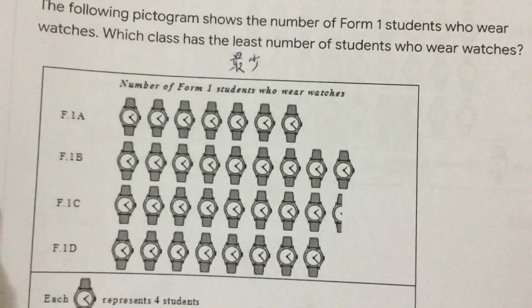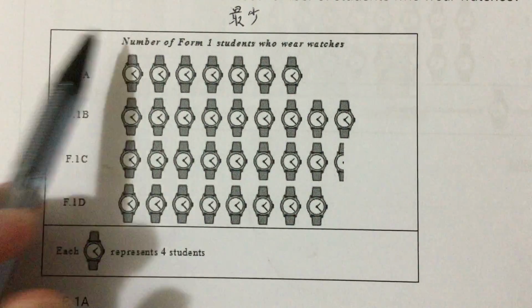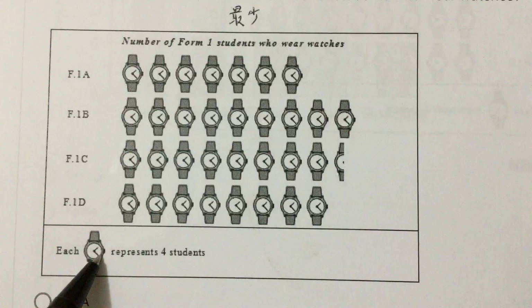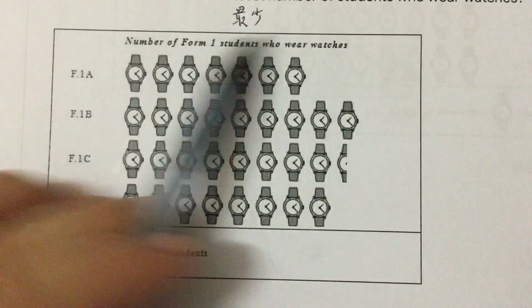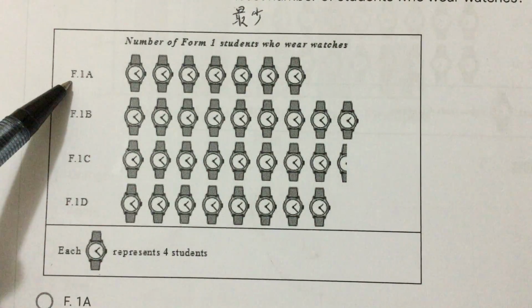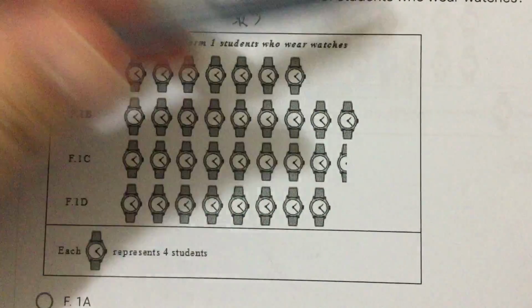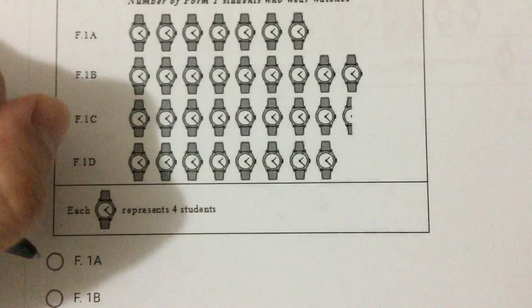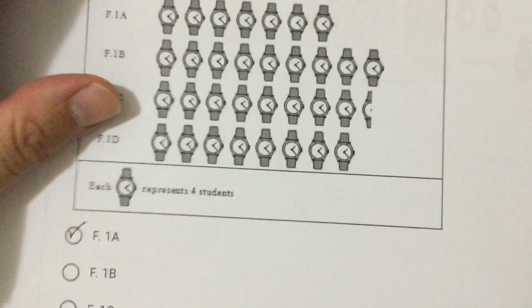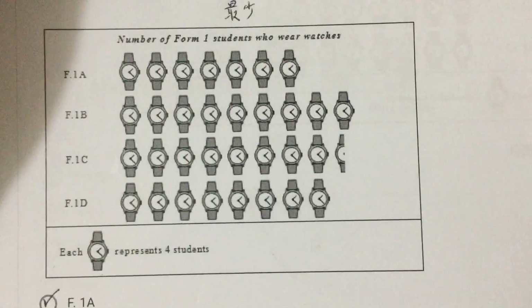In the real world, it is very difficult to draw all these watches for every student. So we may use one watch to represent some number of students. For example, here it will be 4 students. So let's look at this picture. Obviously, you will see Form 1A must be the least one because it has fewer watches, the smallest value. So the answer is Form 1A. So you will mark this one for your answer. Okay, this is the first question.